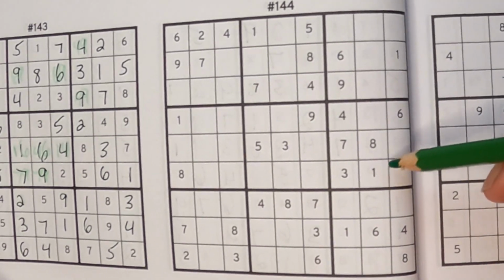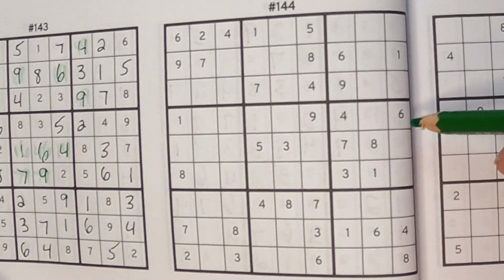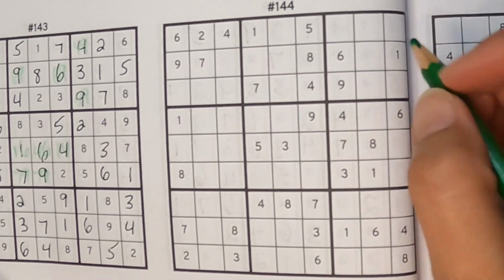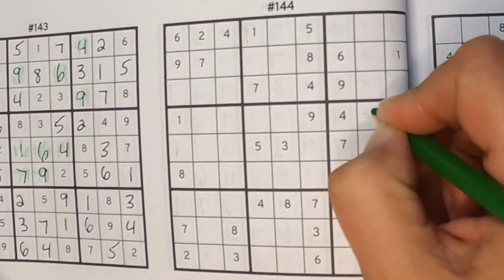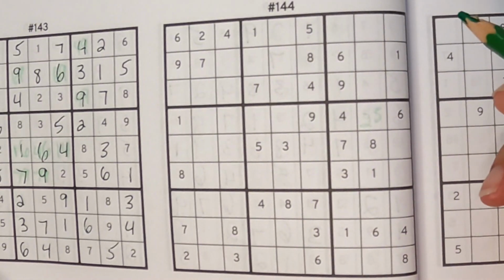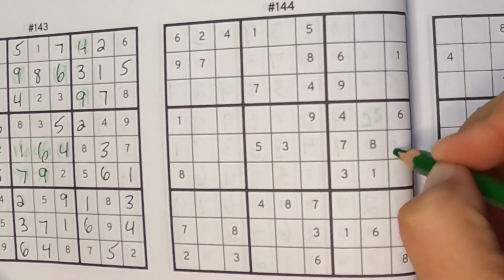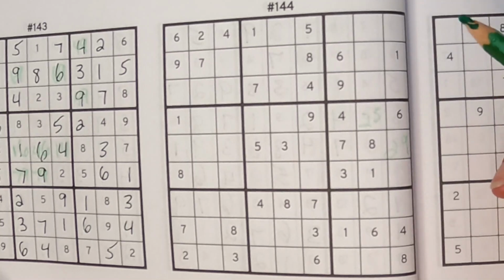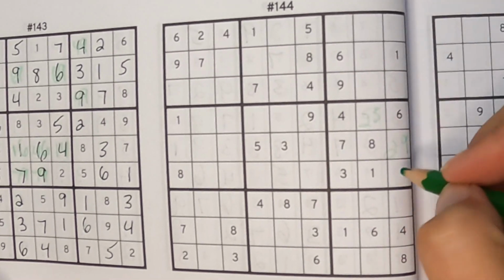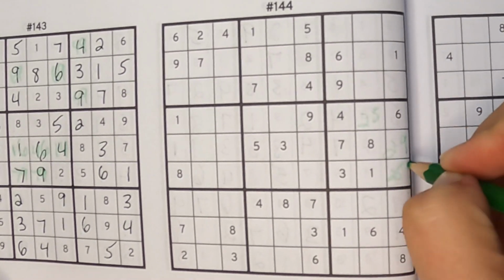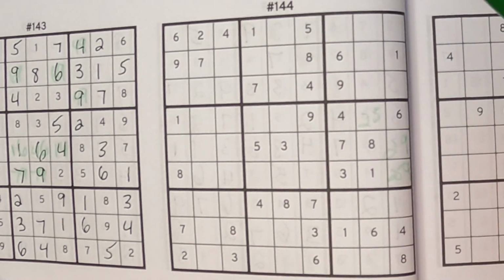If we start with this box, we're missing 2, 5, and 9. We've got a 9 here. So 2, 5, 5 here. So 2, 9. And no help here. 2, 5, 9.